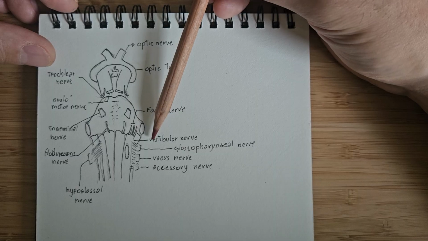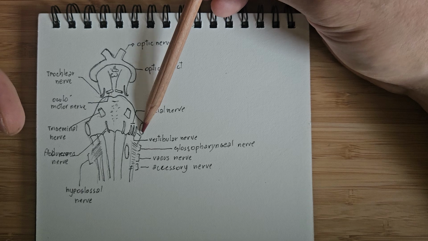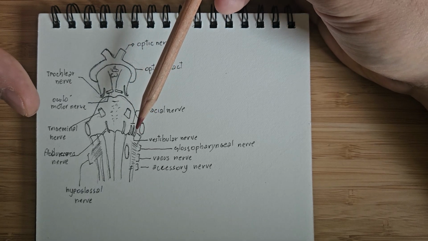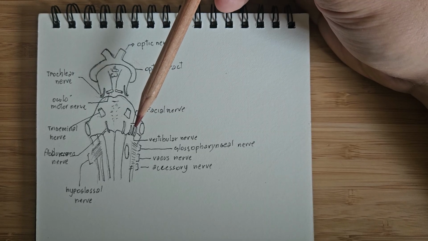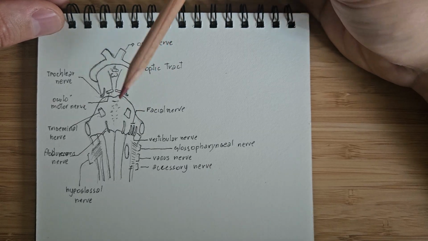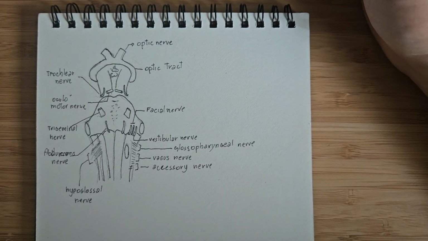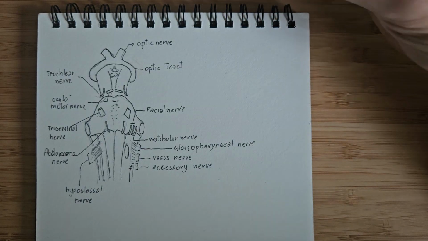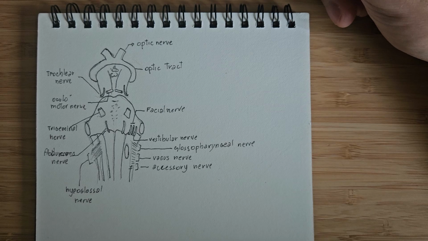But back to the vestibular cochlear nerve, this nerve is actually divided into two functions, the vestibular and the cochlear branches. The vestibular branch will control balance, and the cochlear branch transmits auditory information. Okay? That is why it is named the vestibular cochlear nerve.